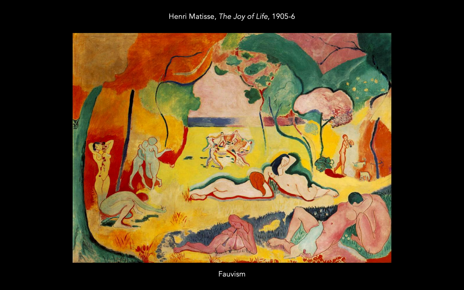So you can tell right off the bat, we start with Fauvism, we start with Matisse. The 20th century is all about challenging the past and breaking towards new forms and new ideas. That's going to be the recurring theme of much of the 20th century.